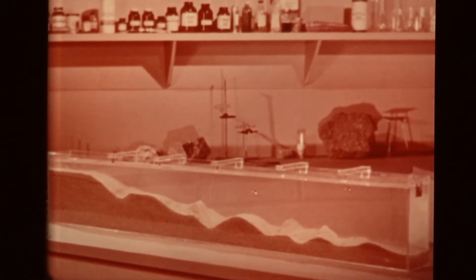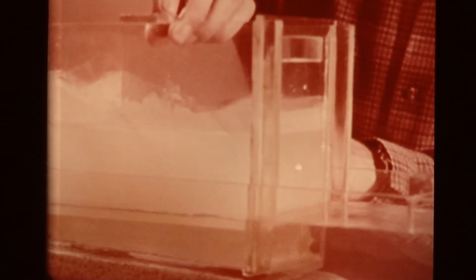And there are still other ways that sediments move towards the depths of the oceans. This tank represents a small cross-section of the ocean floor and includes several hills and valleys. The unevenness of the bottom is exaggerated to make the results of the experiment easier to see. Let's watch what happens when we release a fine-grained sediment into the tank.